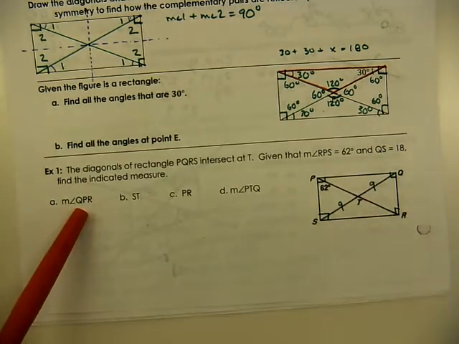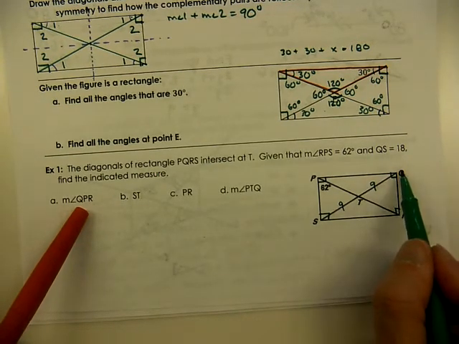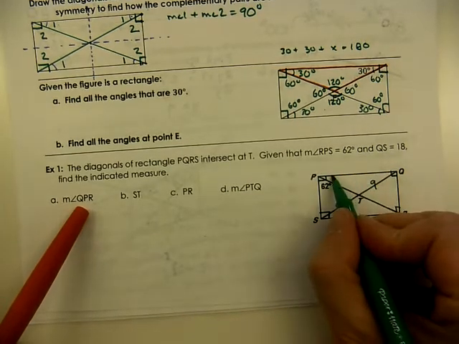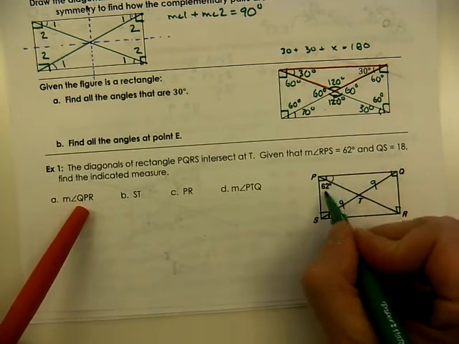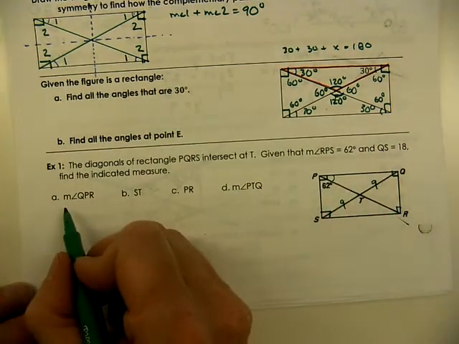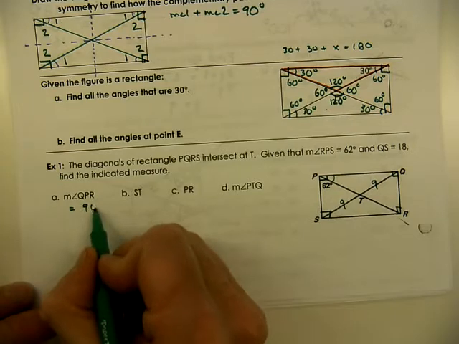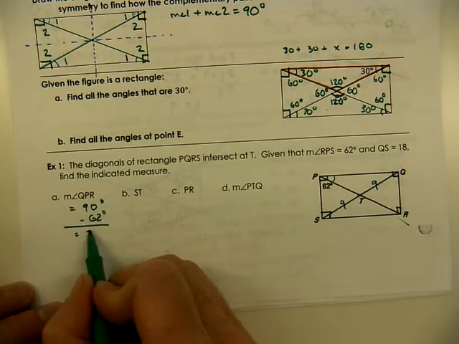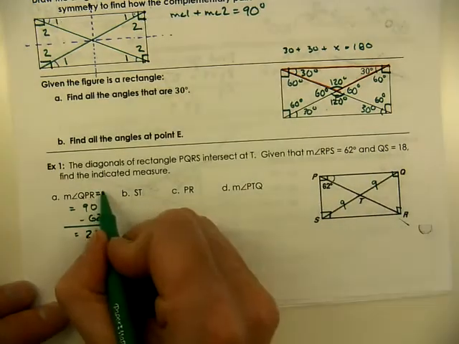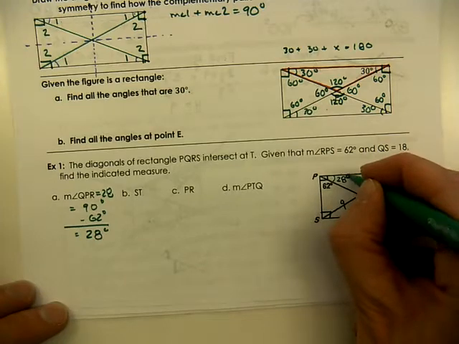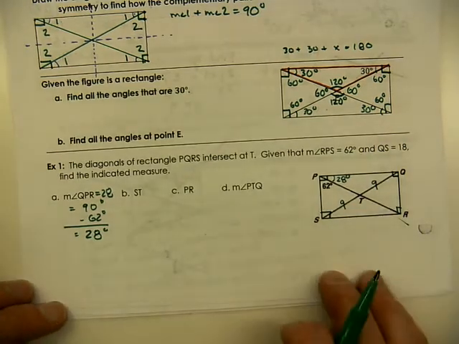So part A, can you find the measure of angle QPR? There's Q at the top right corner. There's P. There's R. So we're talking about this angle right here. Yeah, that'll be a complementary pair. They add up to 90 degrees, right? So we can say 90 minus the 62 degrees, and that difference gives me the result of 28. Yeah, so that's 28 degrees right there. Put that on your diagram. You might need that number on a future step.